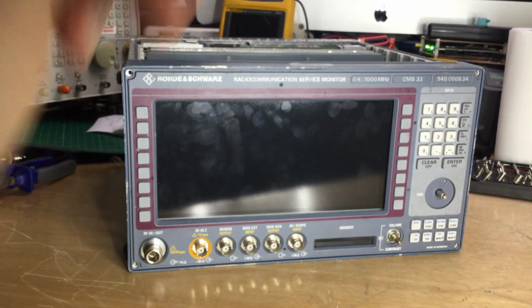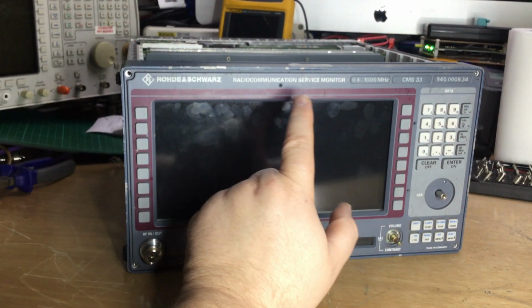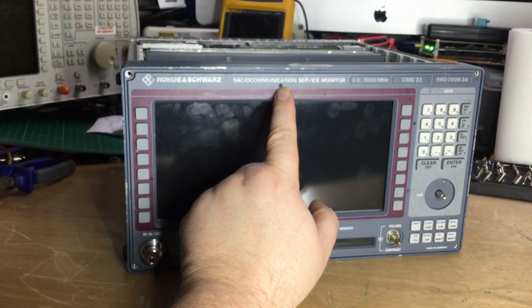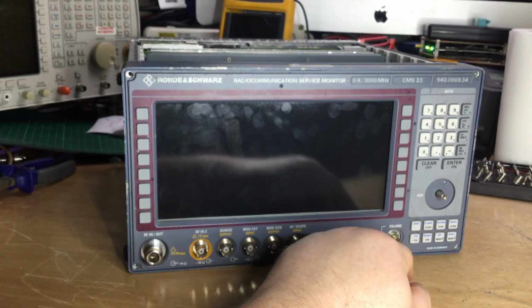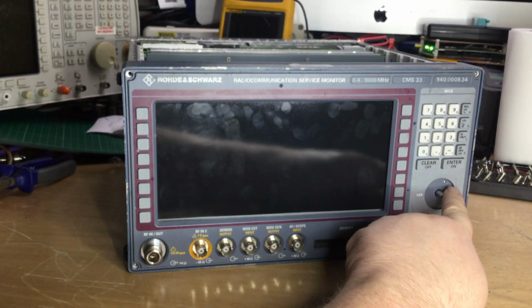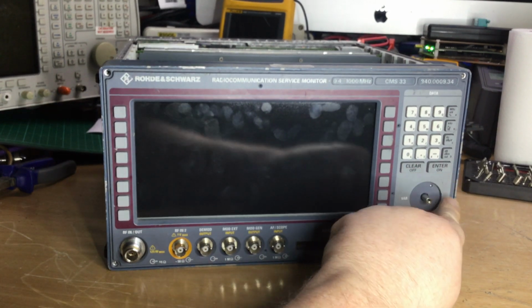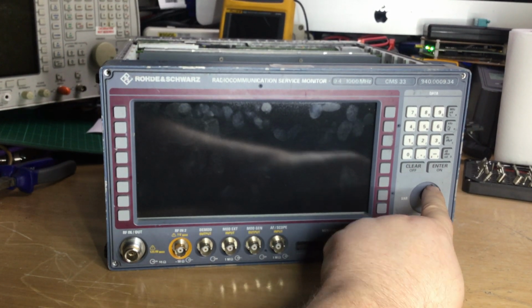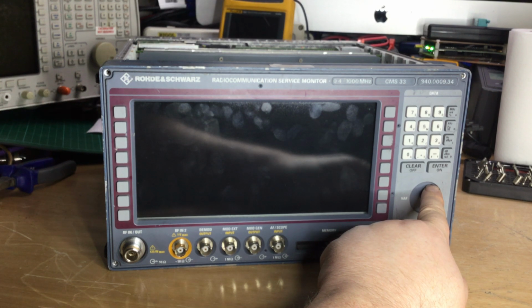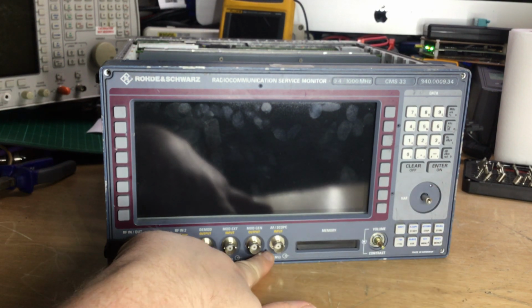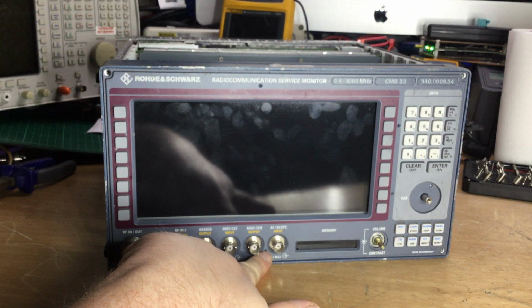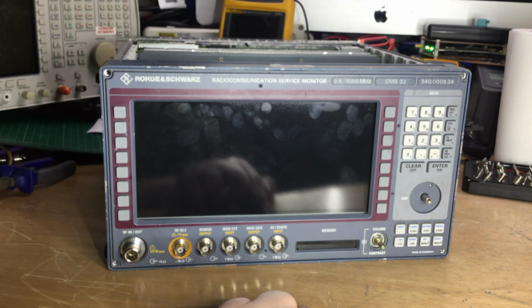So now these little screws that are painted the same colour as the front of the test set, there's one there, one there, one there, there's another one there that's not painted the same colour, that's in the variable control area, and there's another one somewhere else. Oh, there's one there as well, and that's about it.